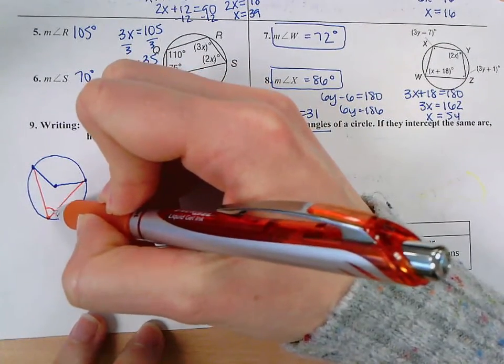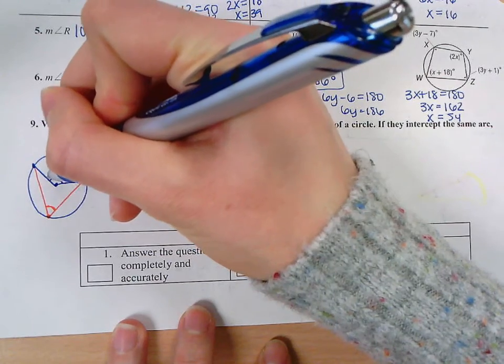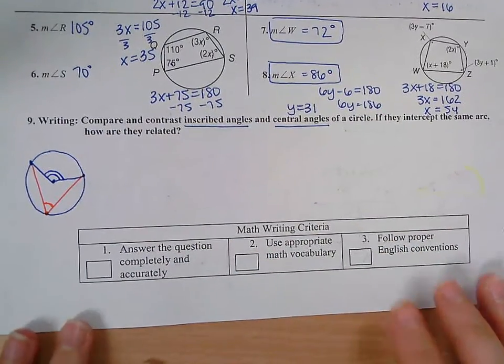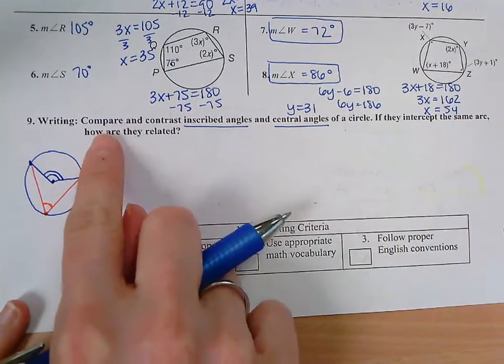So I have this angle, and then I have this angle. Okay, so that is a difference. I guess a similarity is they are both angles in a circle. So you could say, because it does say compare and contrast.